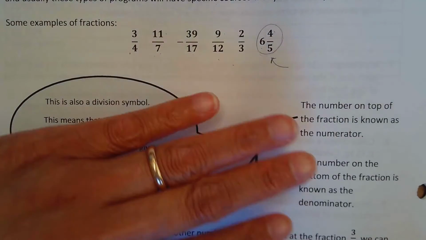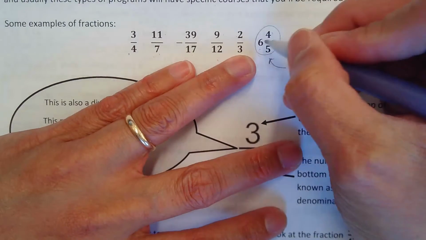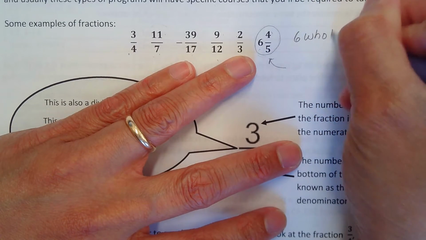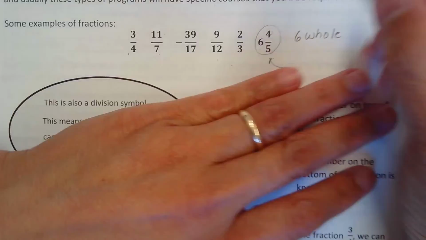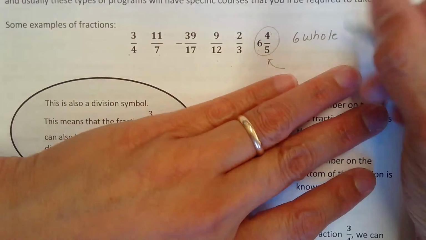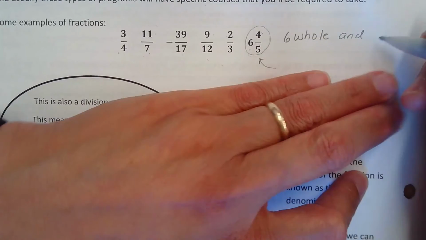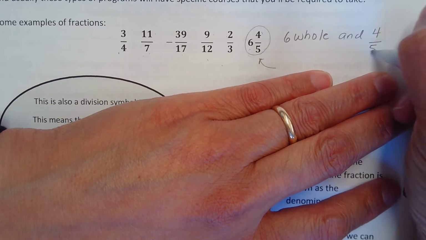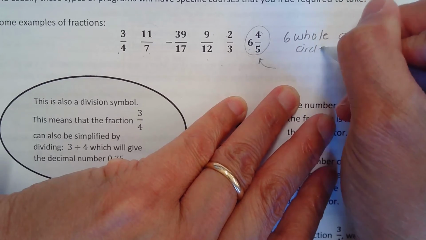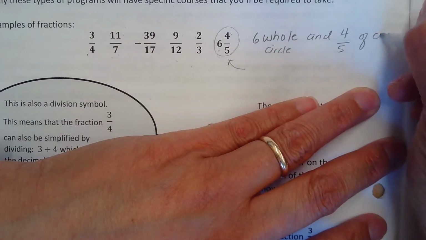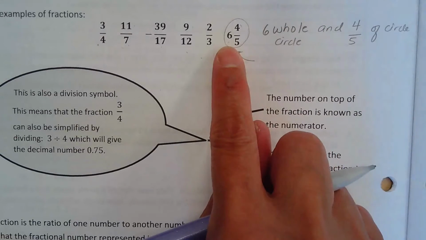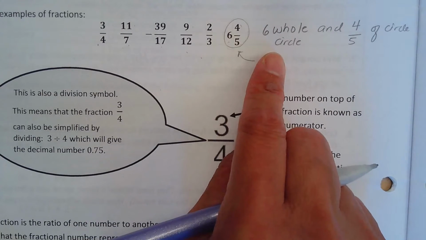So this means 6 whole things, 6 whole bars, 6 whole circles, and 4/5 of a circle. So this is kind of interesting because it's going to be 6 and a bit.